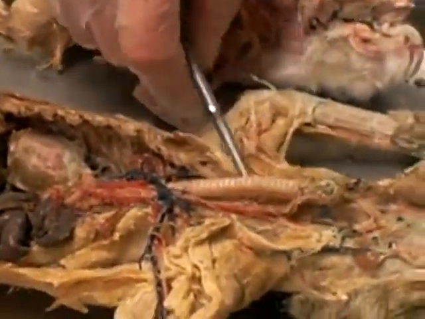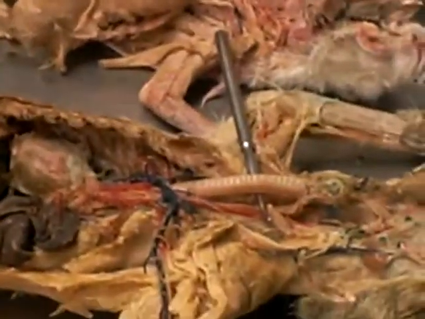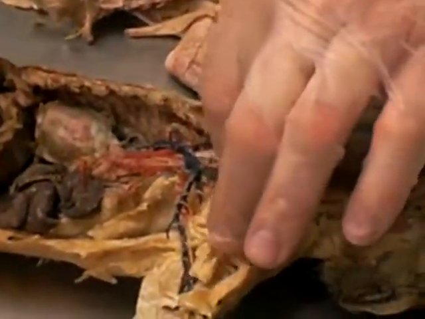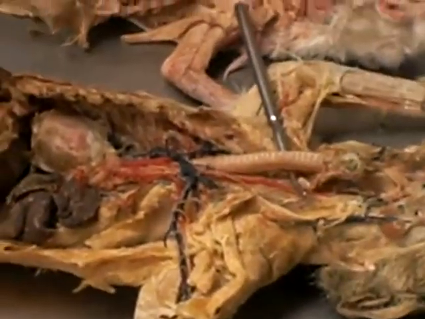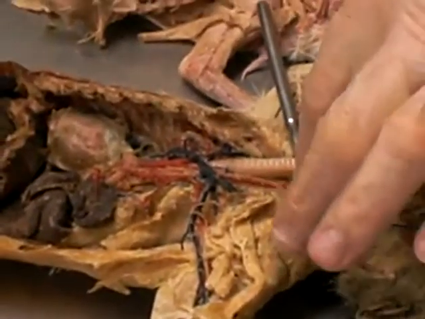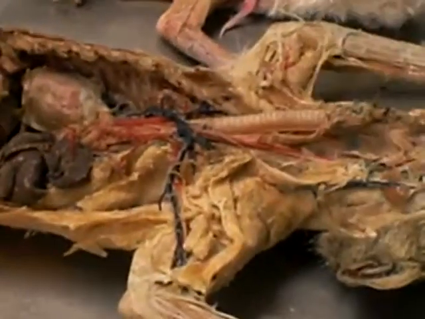I would bet that they modeled vacuum cleaner hoses after this. Those rings are C-shaped cartilages that reduce the risk of the tube collapsing when you breathe in and there's a slight vacuum, although they can't completely prevent it. So that's your vacuum cleaner hose, the trachea. Beneath that is the food tube, the esophagus.